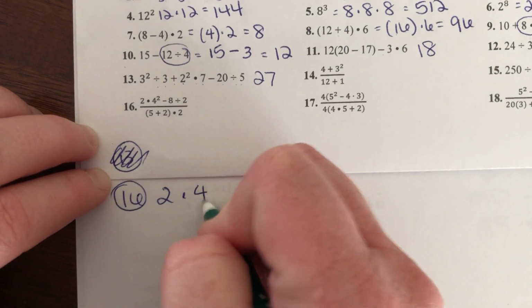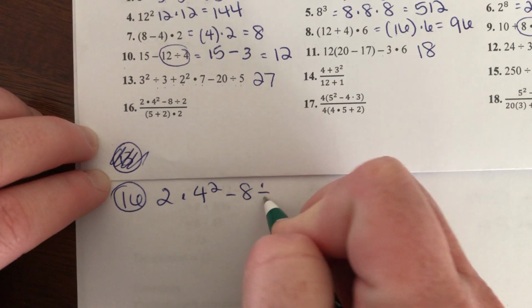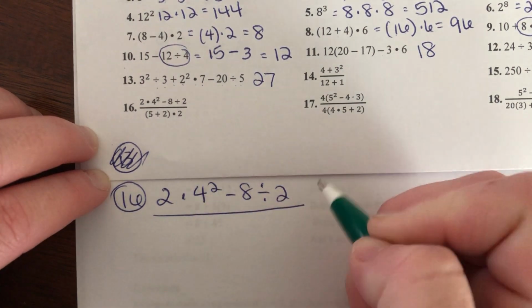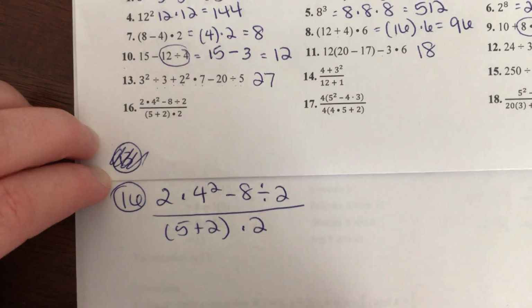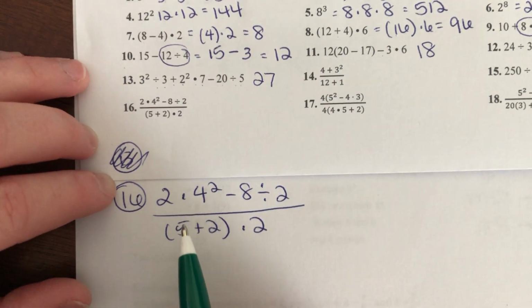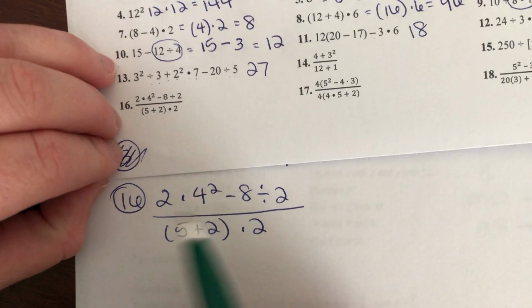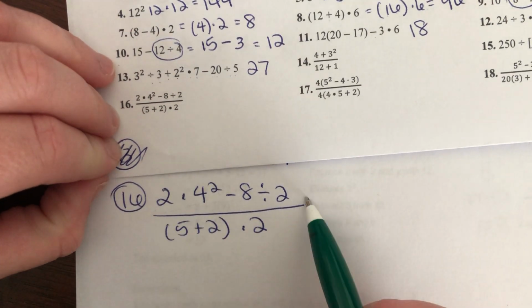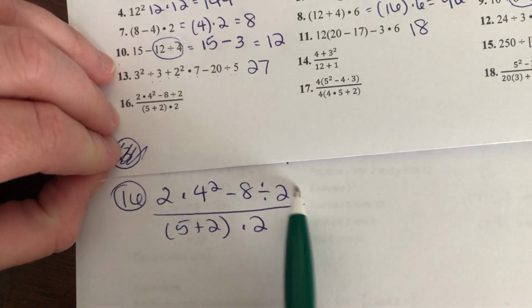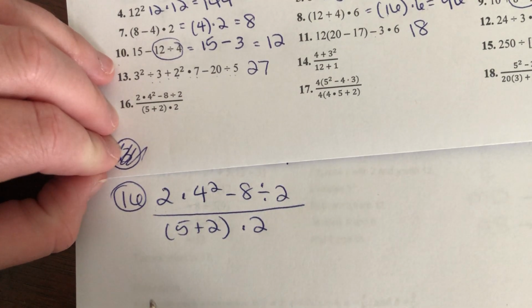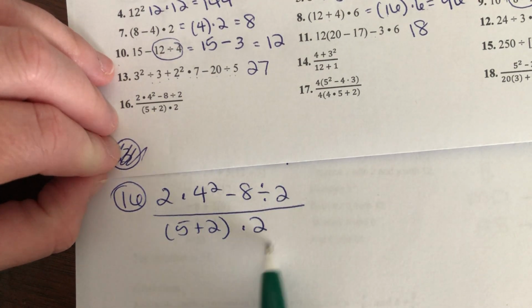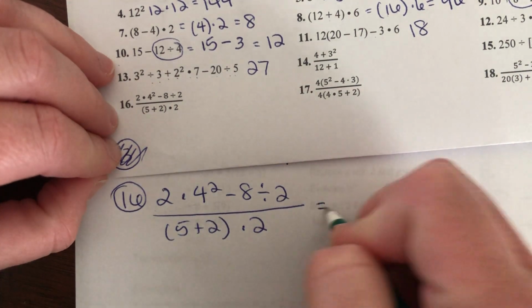2 times 4 squared minus 8 divided by 2 all over 5 plus 2 in parentheses times 2. Okay, so the thing about a fraction is that before we do anything with this bar, we have to simplify everything on the top so that all we have is one number, and everything on the bottom so that all we have is one number.